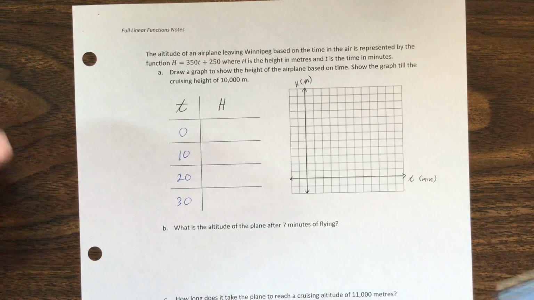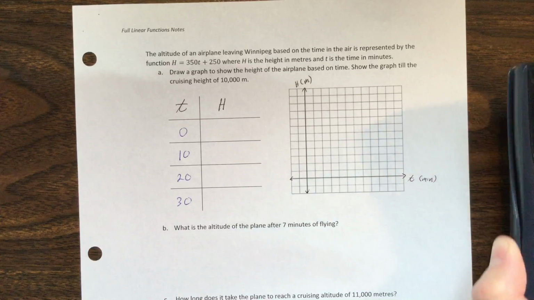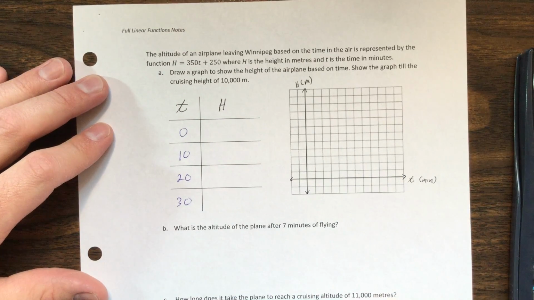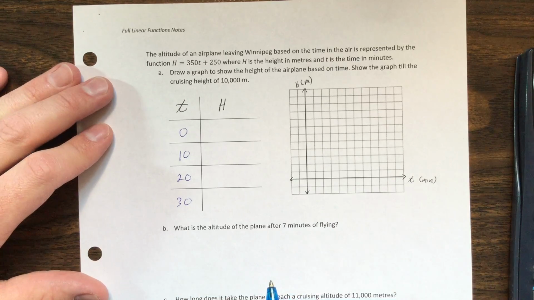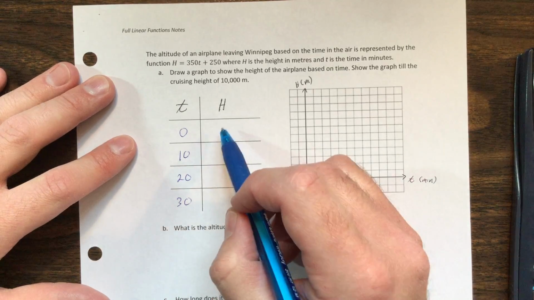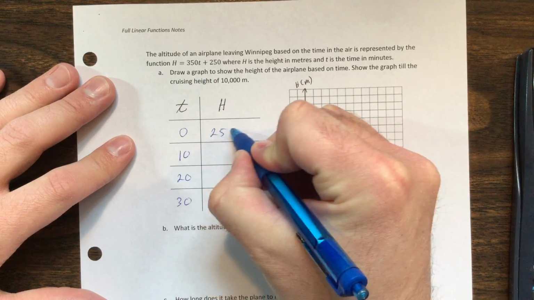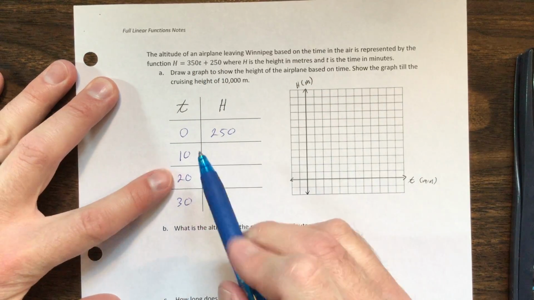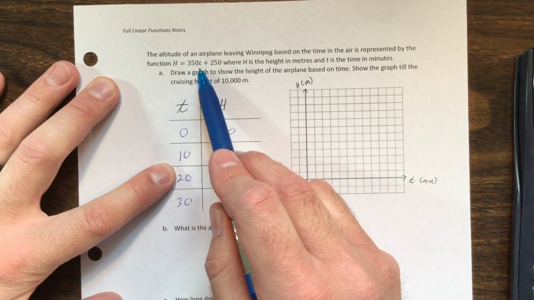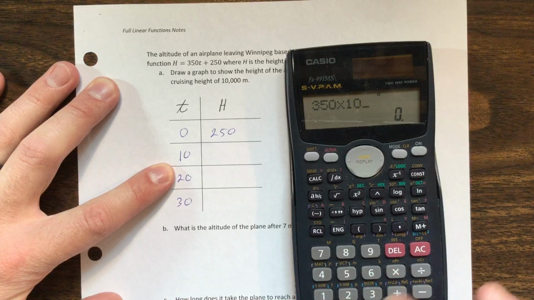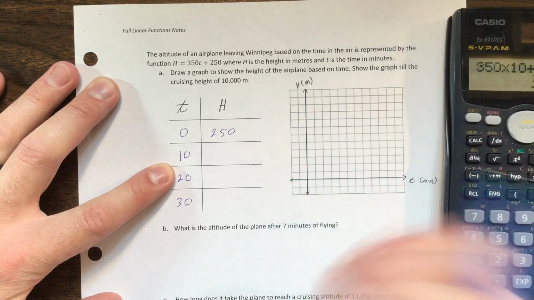Now, if you don't notice that right away and you go up by 1s, that's okay too. It'll still give you the same graph. It just might be a little bit tougher to extrapolate on that graph later on. So for the height, we're going to do 350 times 0 plus 250. So we have a height of 250. For 10, we're going to do 350 times 10 plus 250. Now this one I'm just going to use a calculator for, and I get 3750.